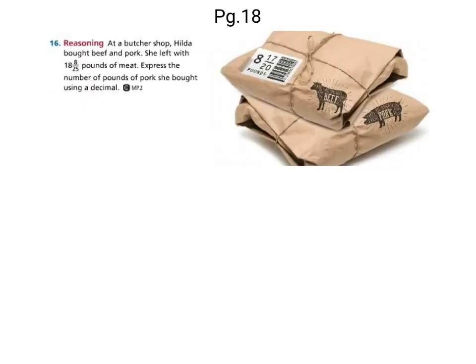Now we're on page 18. Number 16 says reasoning. At a butcher shop, Hilda bought beef and pork. She left with 18 8/25 pounds of meat. Express the number of pounds of pork she bought using a decimal. So let's make 18 8/25 a decimal first, okay?